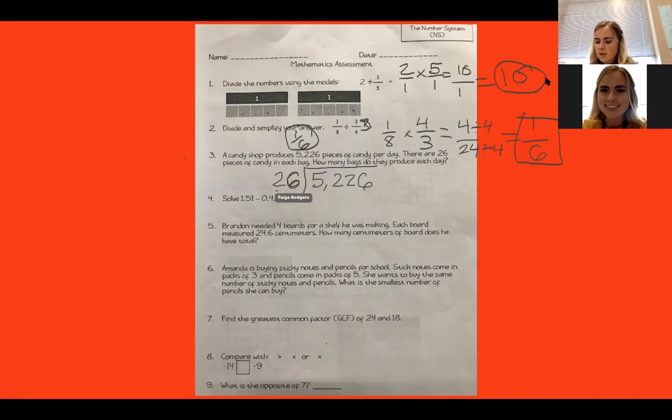Okay, so I see how many times does 26 go into 5? No times. How many times does 26 go into 52? 2 times. 2 times 26 is 52. When I subtract, I get 0. I bring down the 2. How many times does 26 go into 2? 0 times. 0 times 26 is 0.